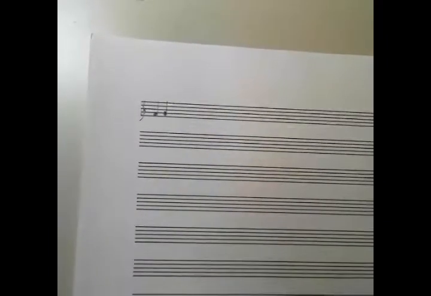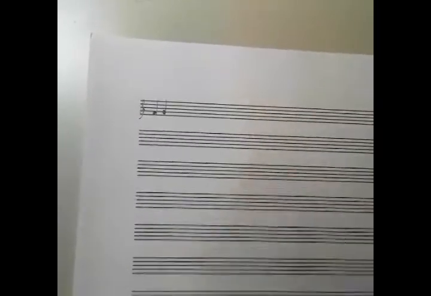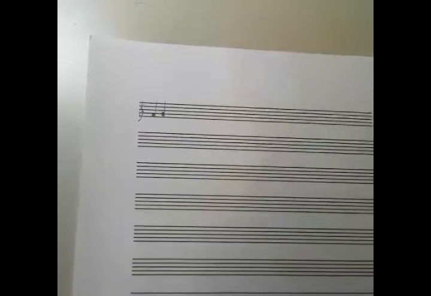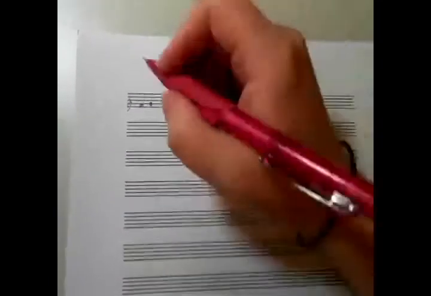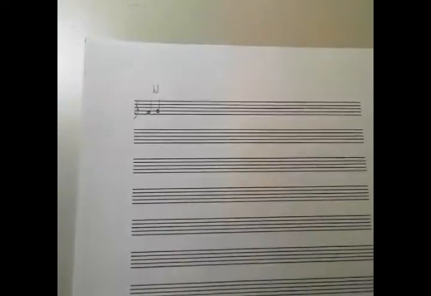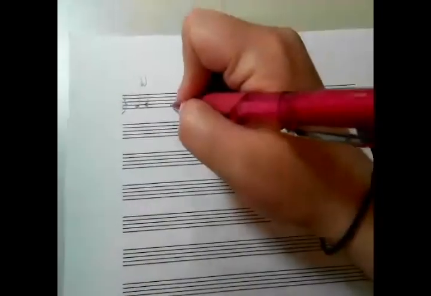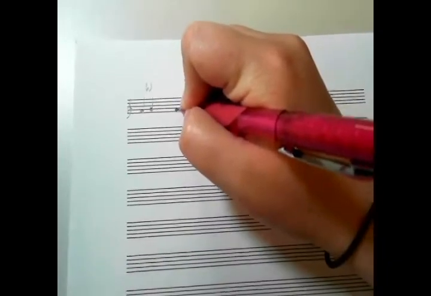But if you look back at your keyboard, you'll notice that between F and G, there is a black key. So that means to get up to G from F, you would have to count up 2 half steps or a whole step. So I would label this with a W for whole step. What would happen if I put a sharp on the F?